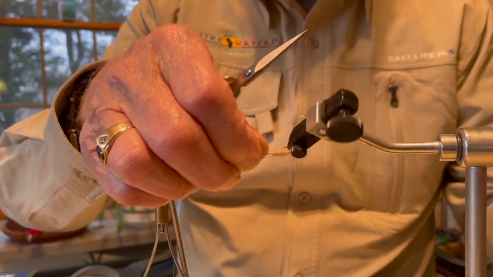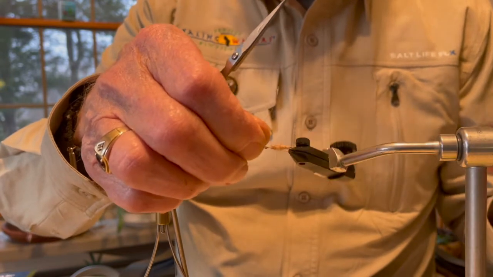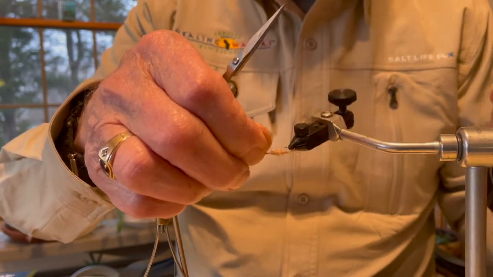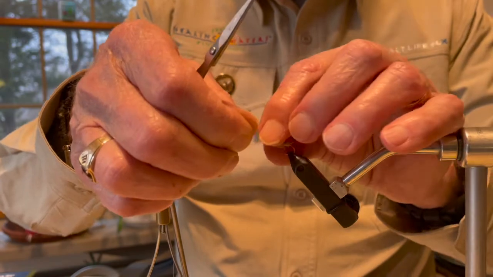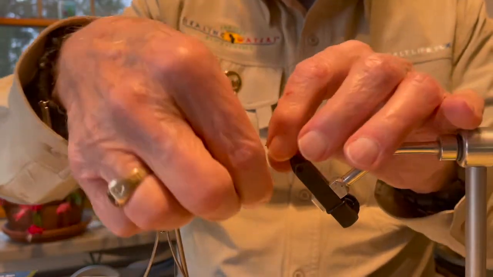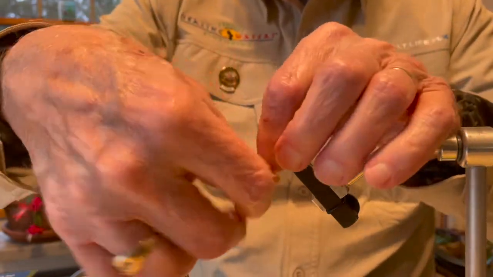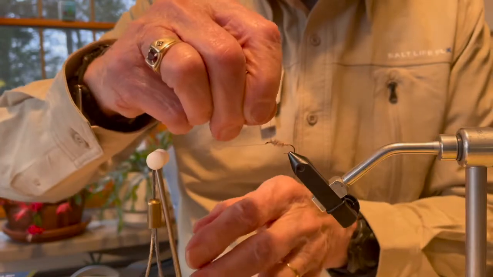You can see that this way you can watch that you're segmenting the fly body, or as I mentioned before, I can do it by hand, wrapping it around a stationary vise till I get it up to the front.